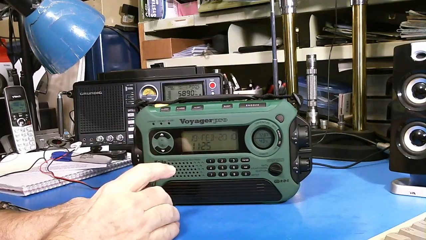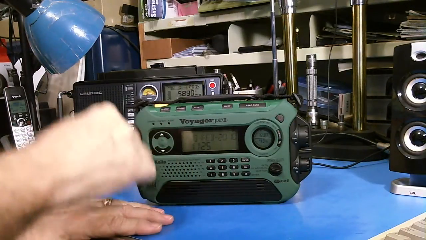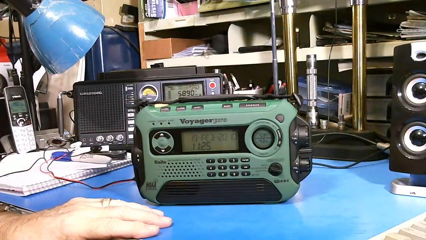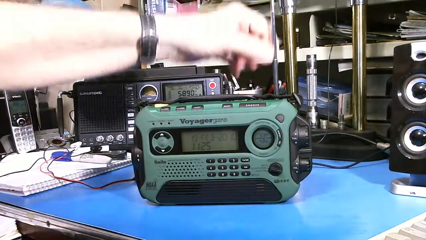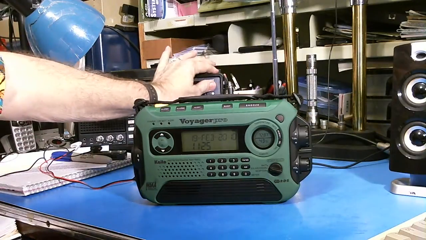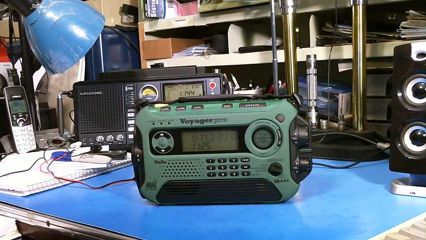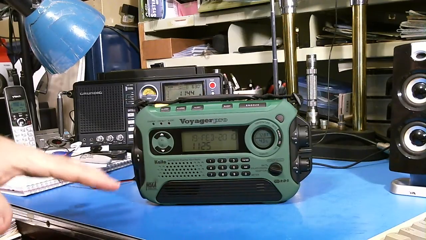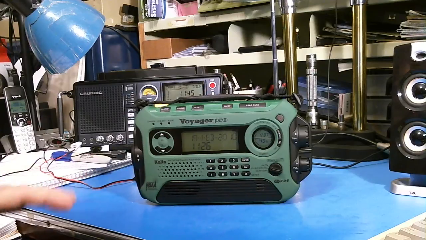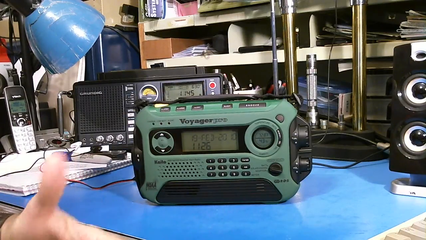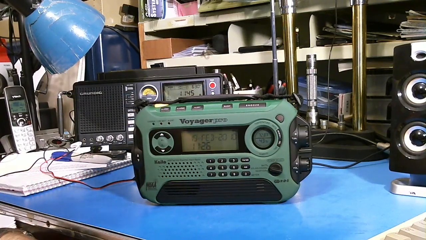It does not have any external antenna connection, so there's no way of connecting the external antenna except clipping it onto the telescopic antenna. And it would probably do, of course, a lot better outside or away from the RF noise environment I have inside my house. So if the weather ever warms up, I'll take this outside and do some reception testing outside.